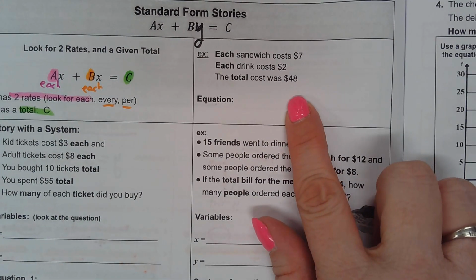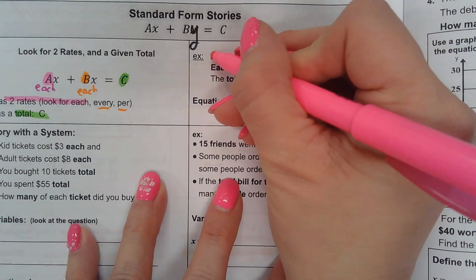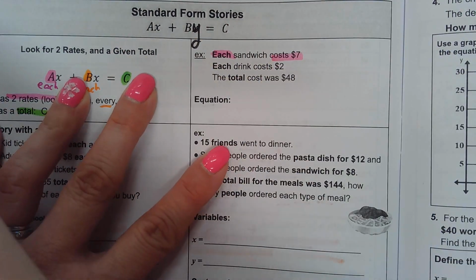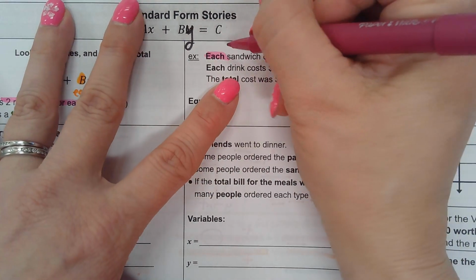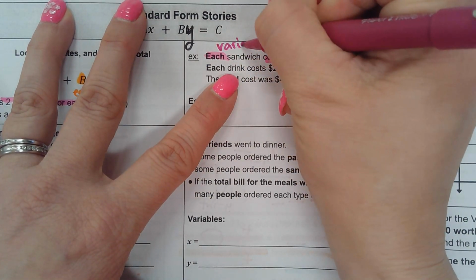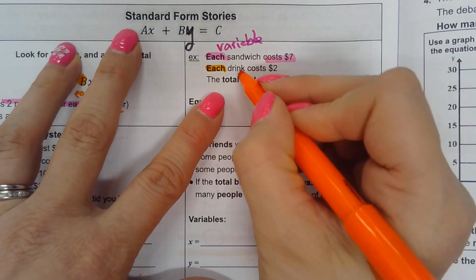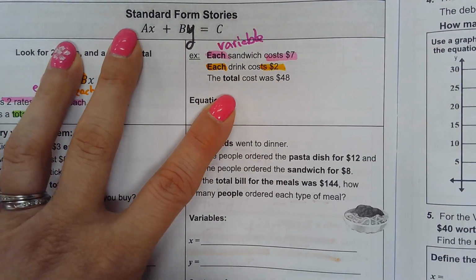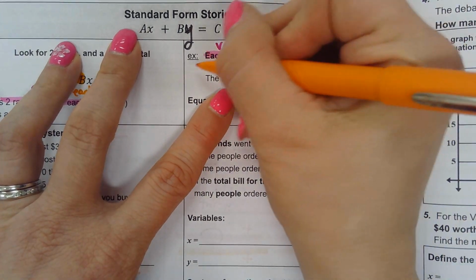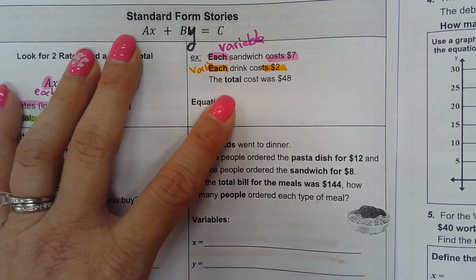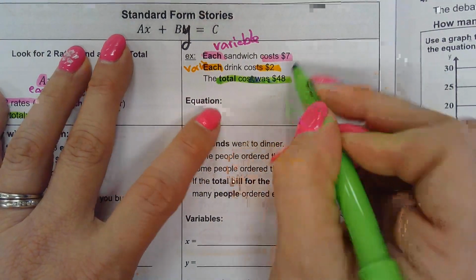Here's an example. Okay. Each sandwich costs 7. And so since it says each, that's going to get the variable. And then we have each drink costing 2. Okay. Each, so we're going to have another variable there. And then the total cost was 48.